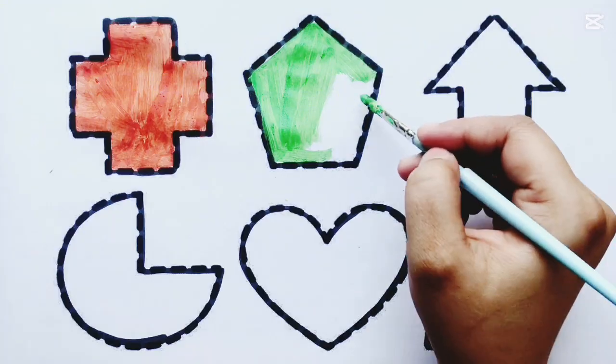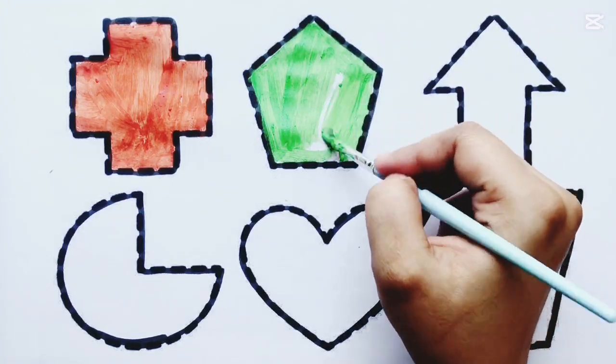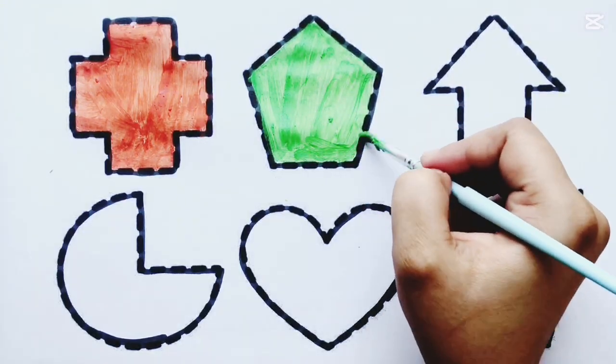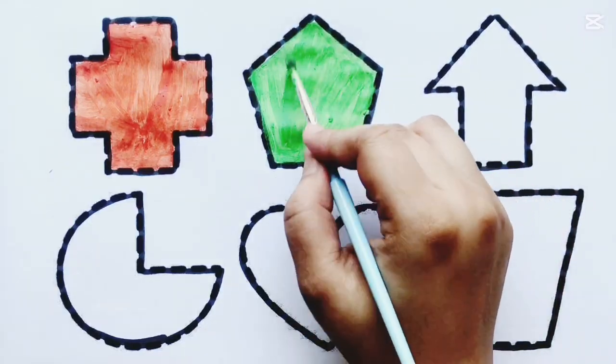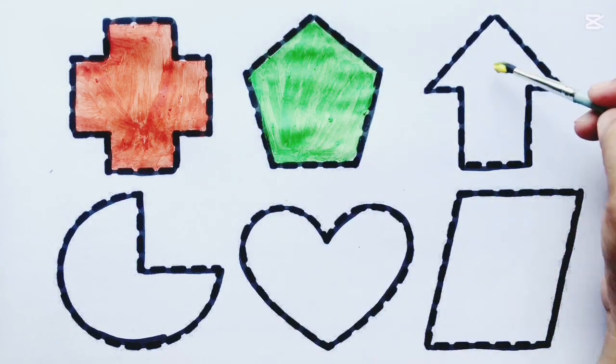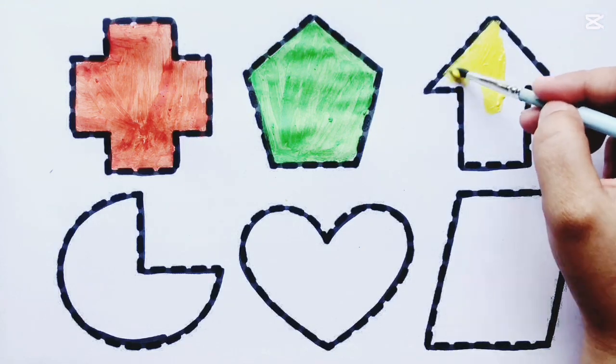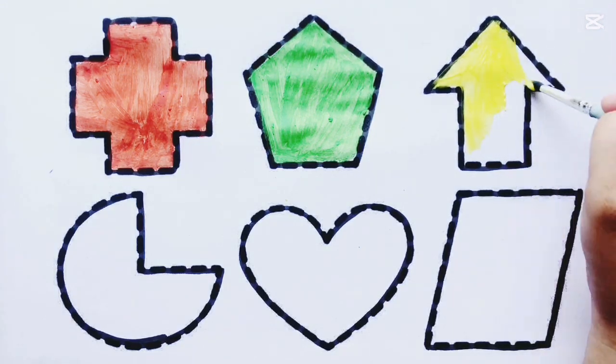Let's see a list of words that start with the letter A. Apple, angel, address, animal, answer, April. Yellow color. This shape is arrow.